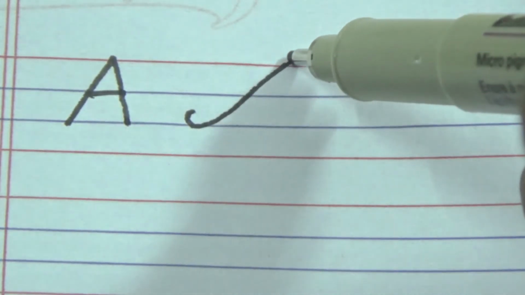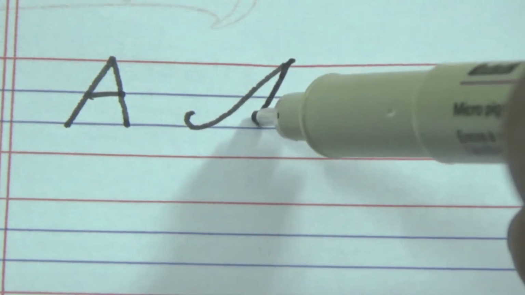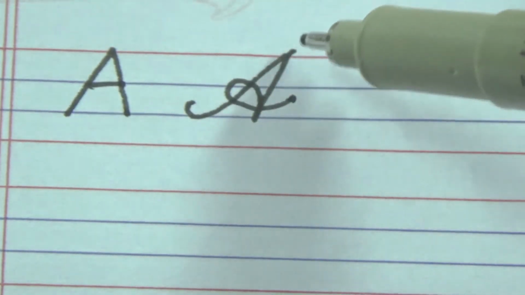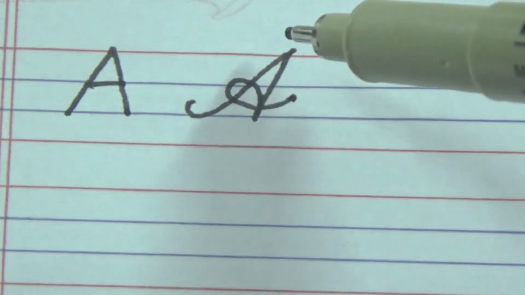Look, slanting A. Okay, here it is straight, but here it is artistic. This is slanting also, and for the script type letter it is also artistic.